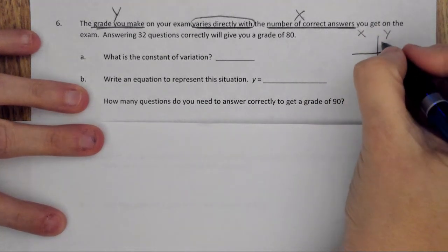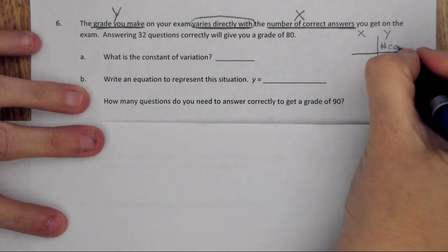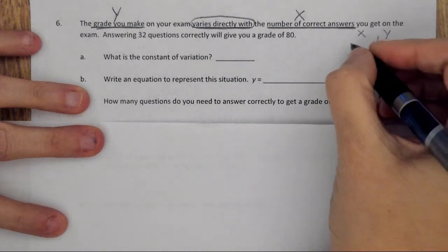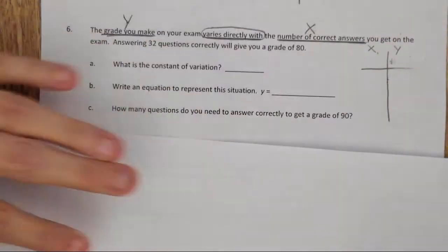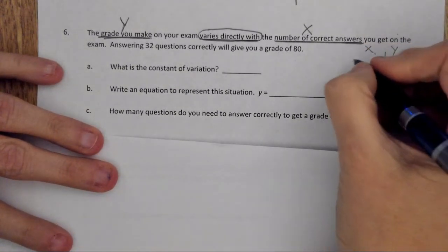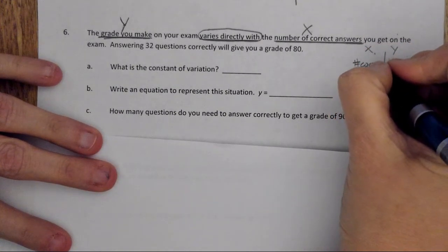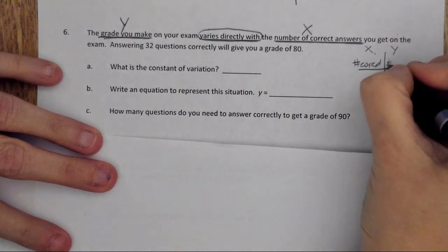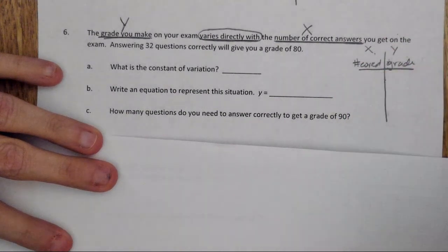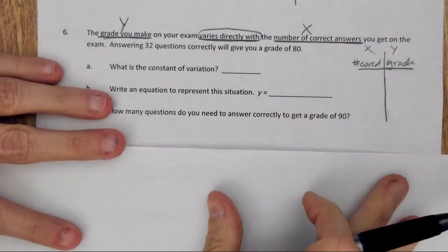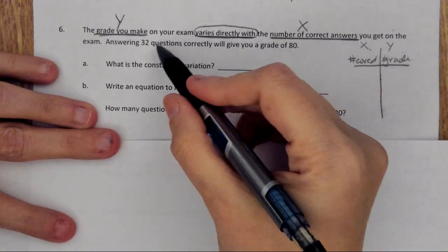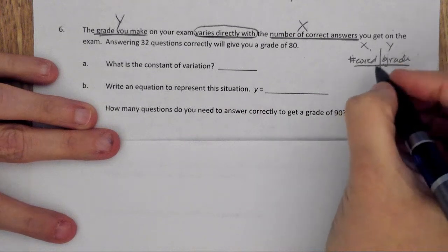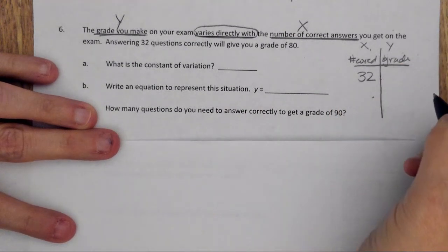So x is number correct, and y is, oops, I just did that backwards. Bad Maggie. Oops, let me fix that. x is number correct, and y is my grade. Okay, so you've got to be real careful, which I was not, and I apologize for that. Now I look. It says answering 32 questions correctly will give you a grade of 80.